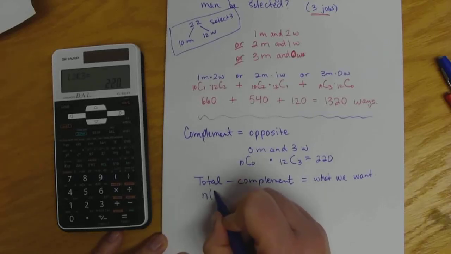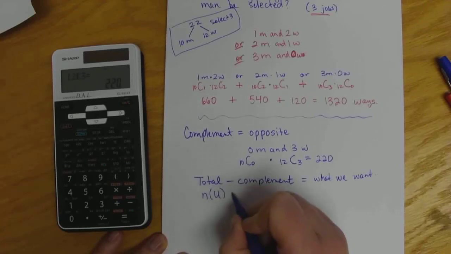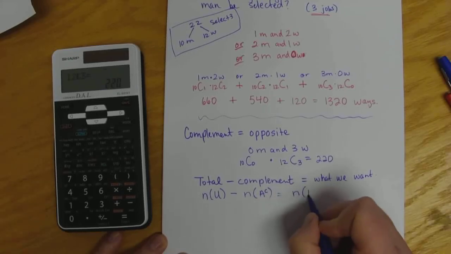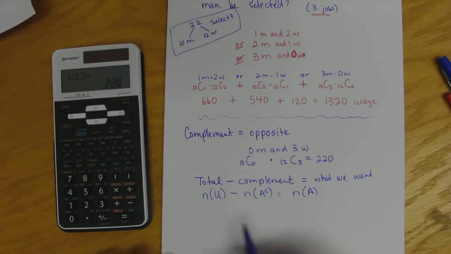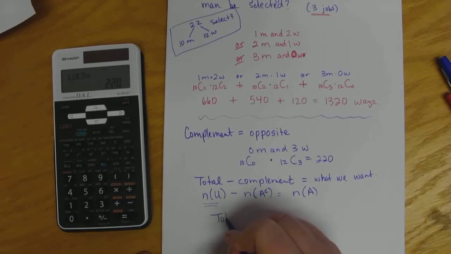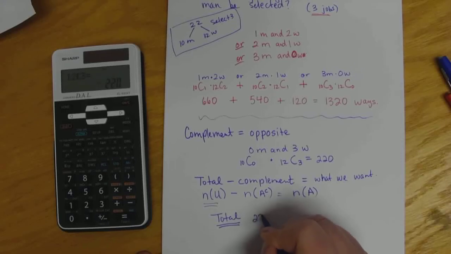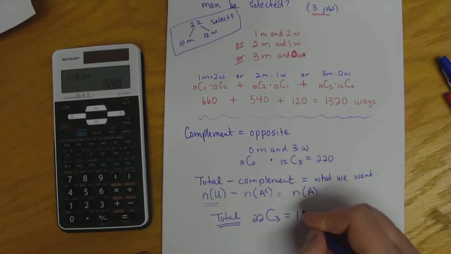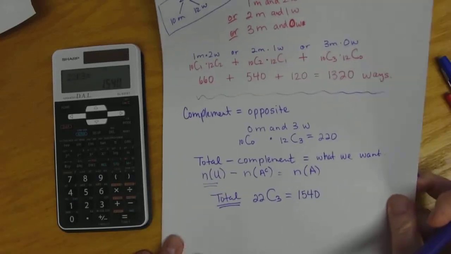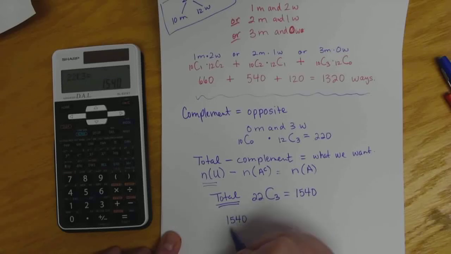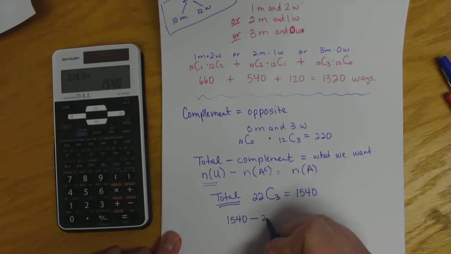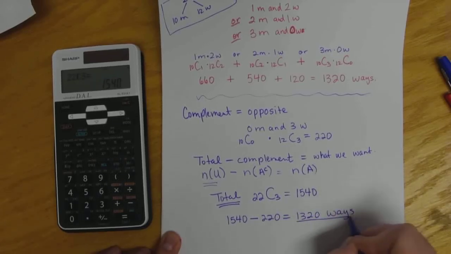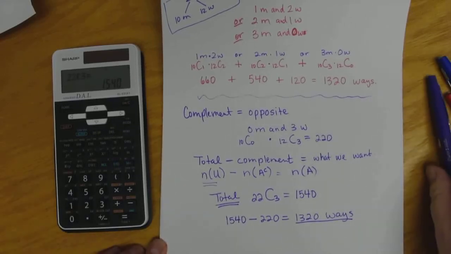Okay, so in set theory, I mean, we're not going to write it like this later, but the number in the universal set, the number in total, minus the number in the opposite is equal to the number in what we're looking for. Now, what's the total? The total is 22 people, choose 3. We did that earlier, but let's just plug it back in. 1540. So if we take 1540, the total, minus the opposite, we get 1320, which is what we were looking for.